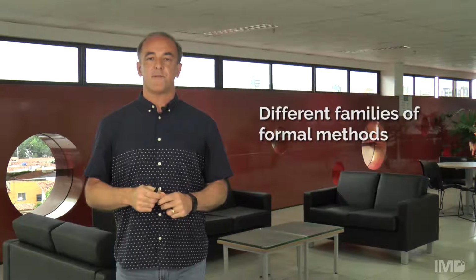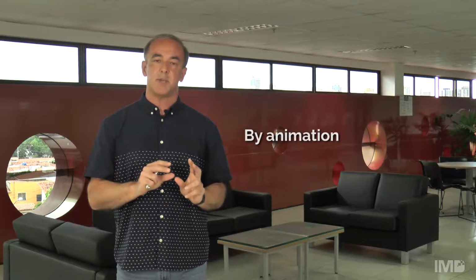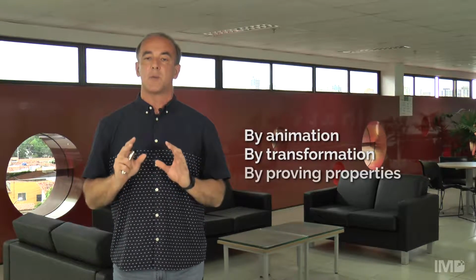The different families of formal methods cover a wide range of approaches to these 2 questions. This variety encompasses the study of specification by animation, by transformation, or by proving properties. Implementations may be derived from specification, guaranteed to be correct with respect to them, either by construction or by verification, meaning by presenting a formal proof.